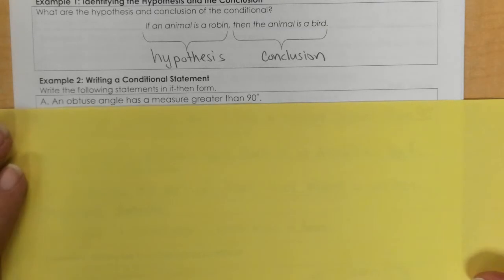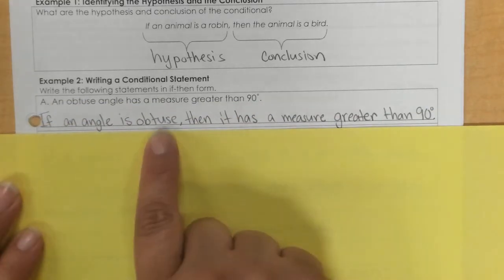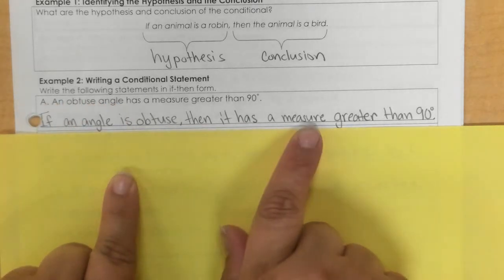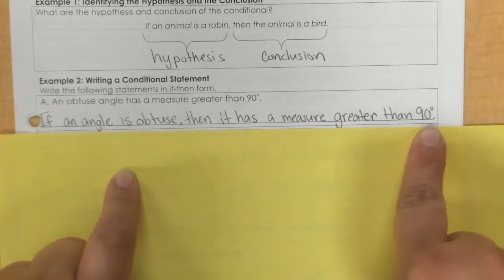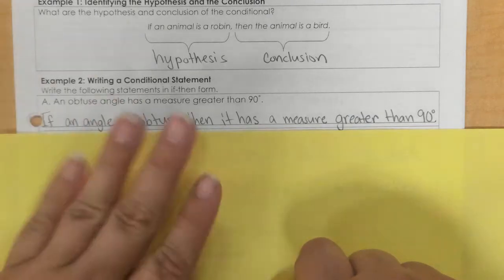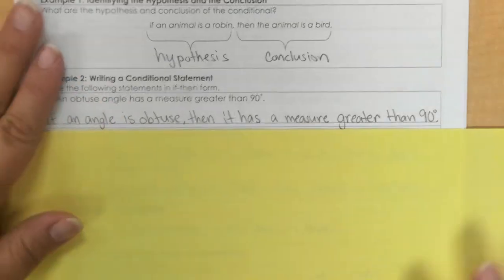So we want to change this sentence to an if-then statement. Okay. So what I came up with was if an angle is obtuse, so I got that from the first part here, then it has a measure greater than 90 degrees. Okay.